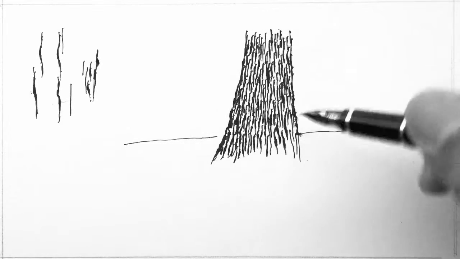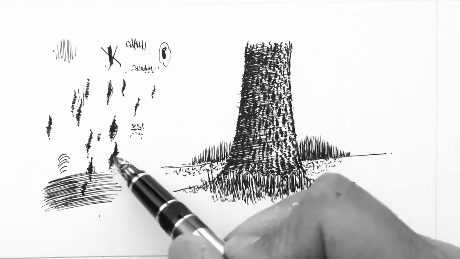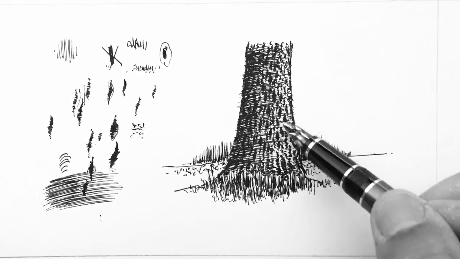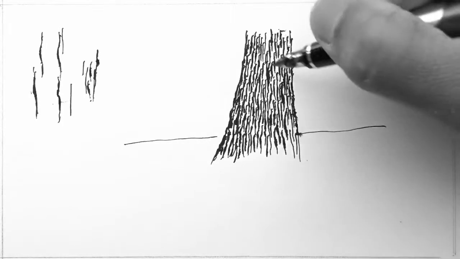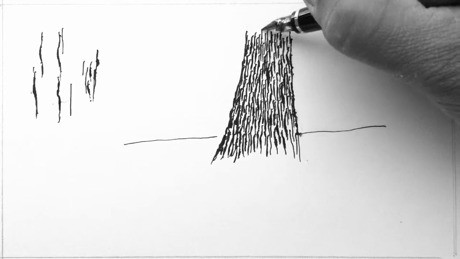So again, this is not as grooved as, for example, what we have over here. The moment you make them bigger, they start to acquire the feel of holes or crevices in the bark. And if you make them small and make a bit more of them, then you have a different feel for a bark, like the one we drew over here.